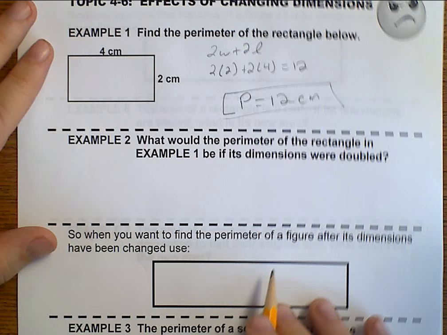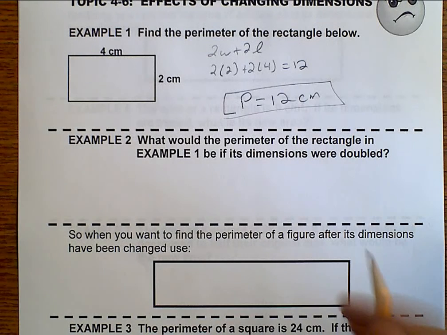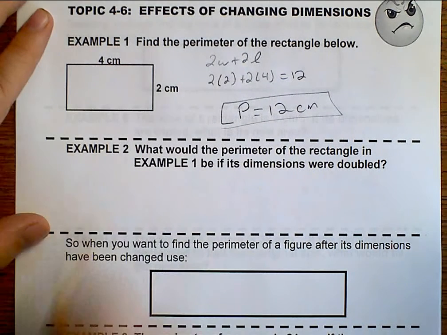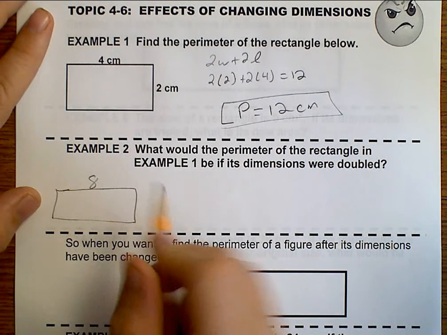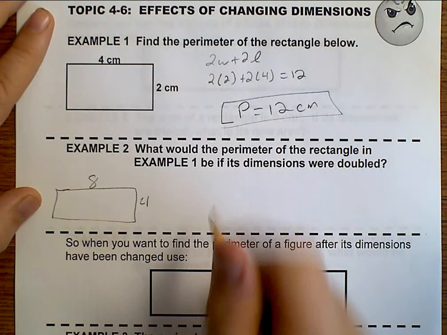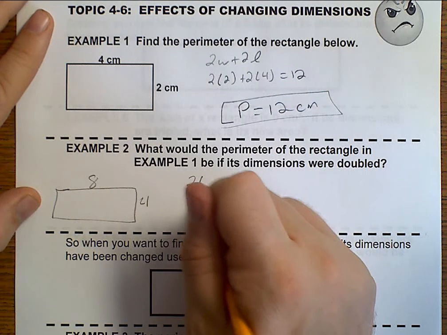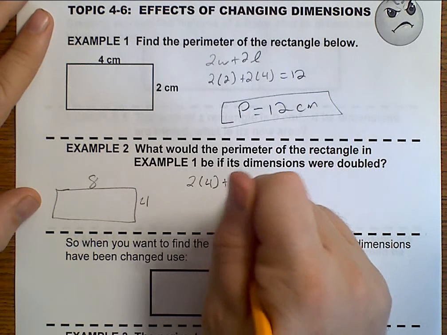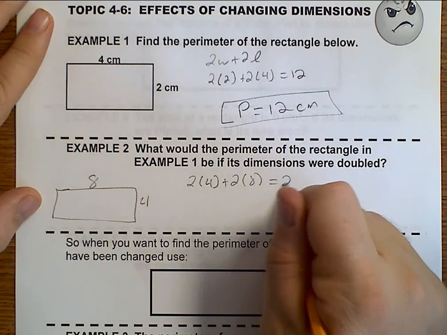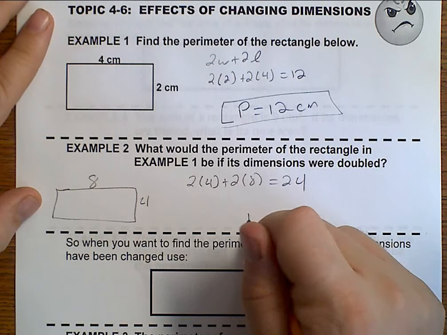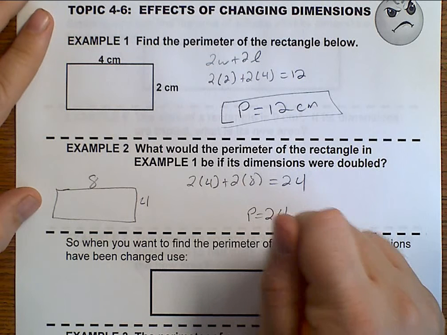What happens if our dimensions are doubled? Well, that means that instead of 4, this would be 8. And instead of 2, this would be 4. So that would mean 2 times 4 plus 2 times 8 equals 24. So the perimeter equals 24 centimeters.